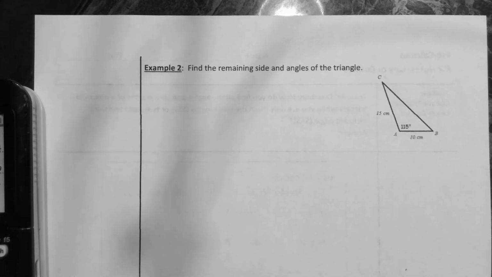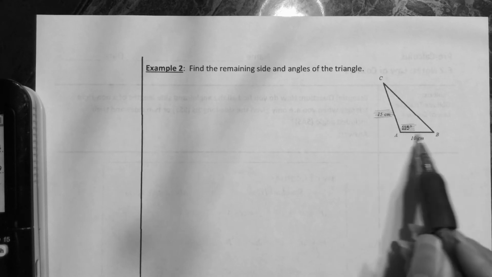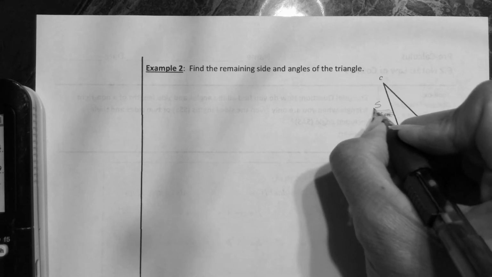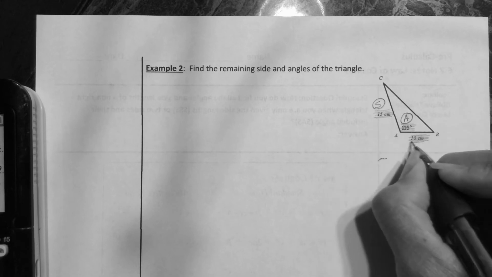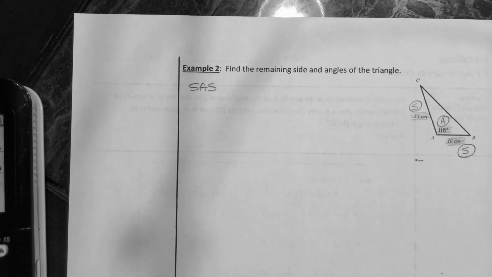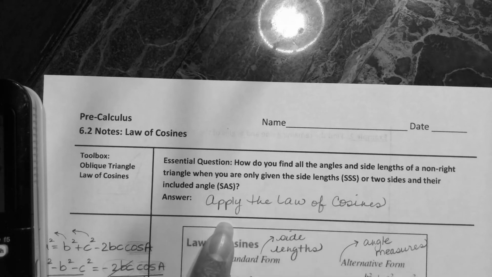Example 2. Again, we are highlighting what we have been given. And in highlighting, we classify 15 as a side, 115 degrees as an angle, 10 centimeters as a side. So we know this is a side angle side situation. And side angle side tells us to use law of cosines. So let's use law of cosines.